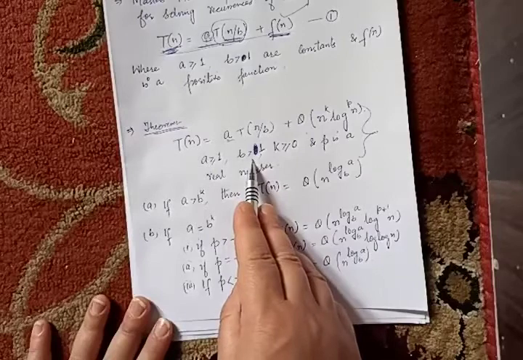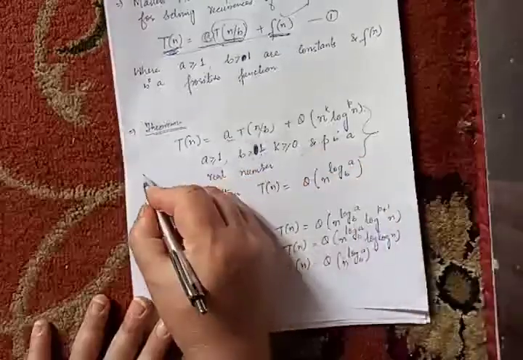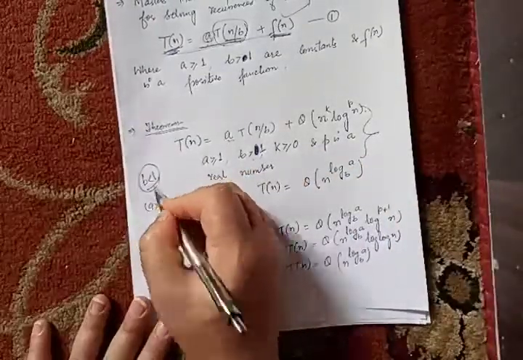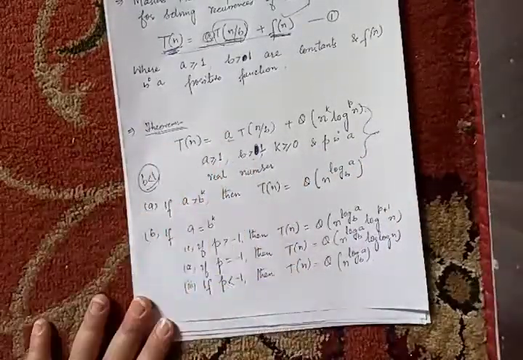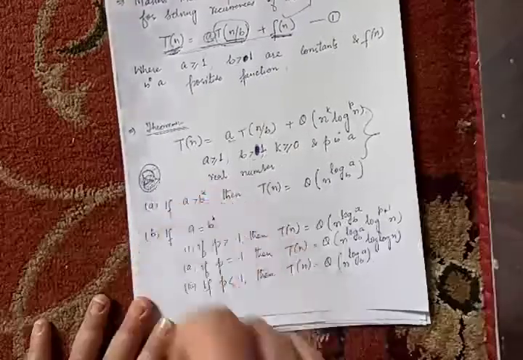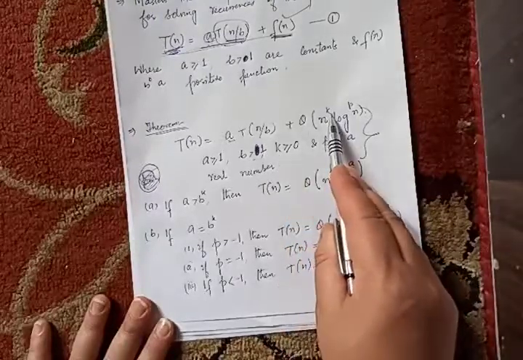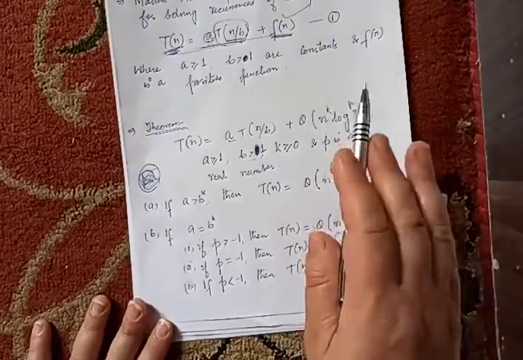If b were less than 1, that means we are increasing our problem, we are not reducing the problem into subproblems. And p is a real number, and k is a constant that should be greater than or equal to 0.